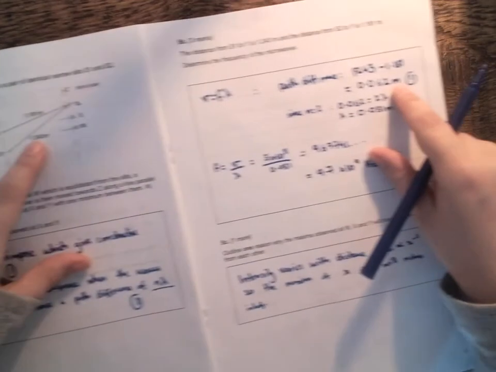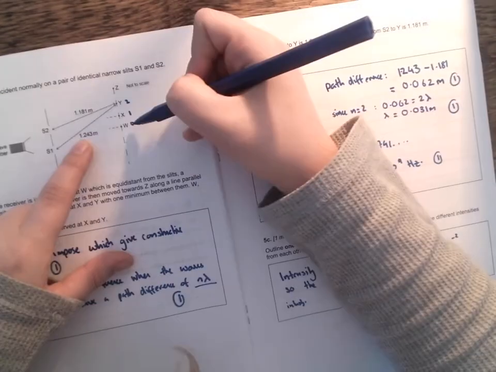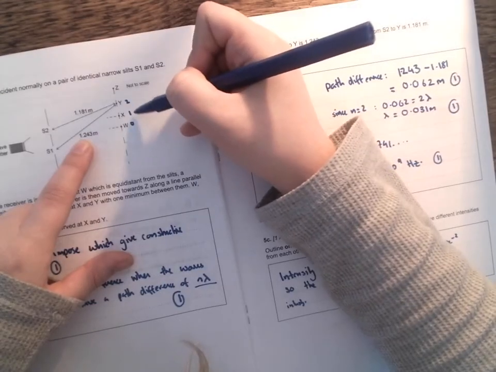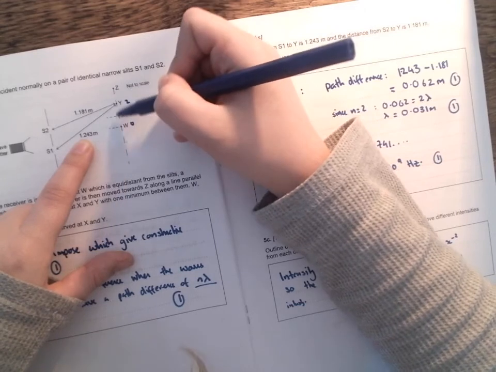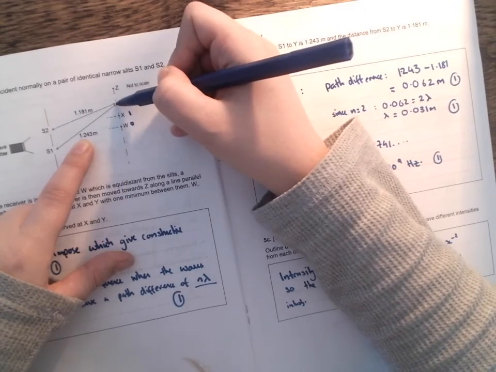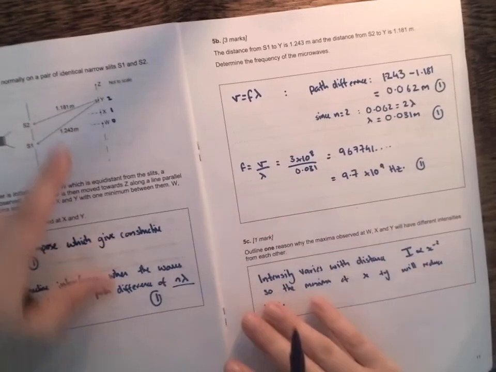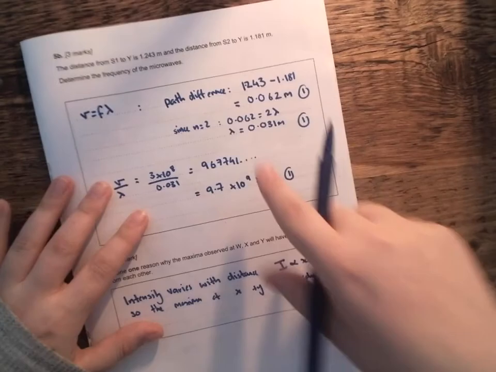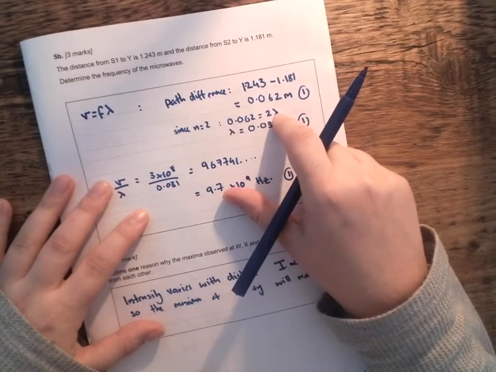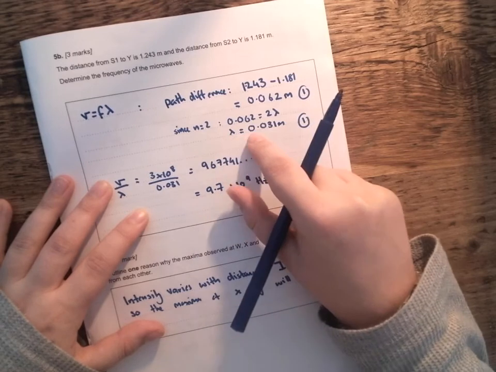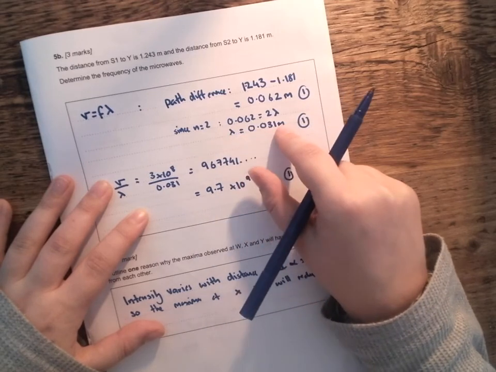Now if I go back to here and I count my maxima along, so this was the first one, so 0, 1 and then 2. So this would be 2 wavelengths to get to this point here. So this path difference that we have of 0.062 is equal to 2 lambda. So 1 lambda is equal to 0.031.